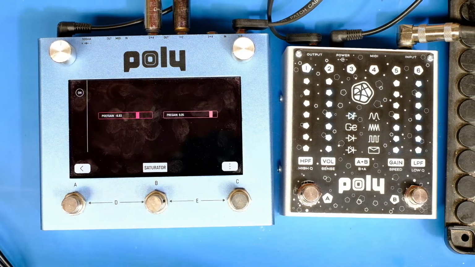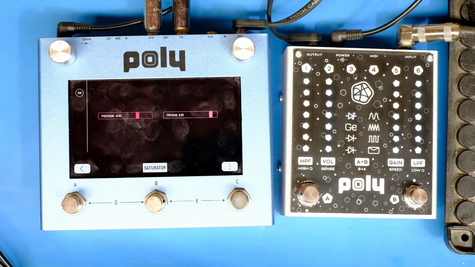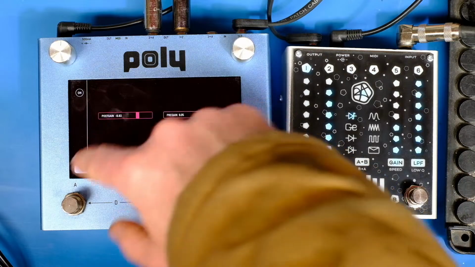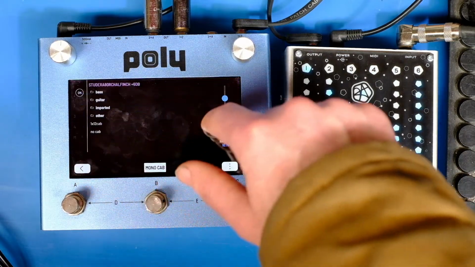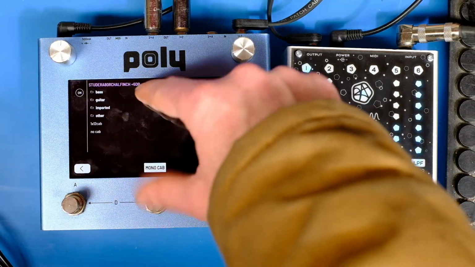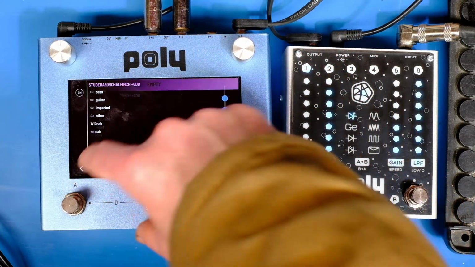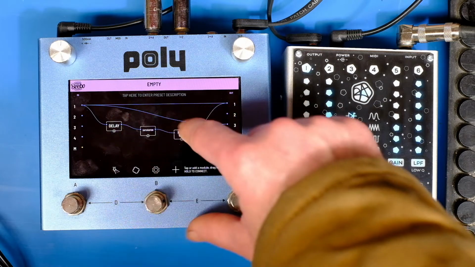Okay, so yeah, we've made something a little bit more tapey by cranking up that pre-gain to get some compression into the tape, using a tape IR with a bit of gaininess in it, and then using that on a delay.